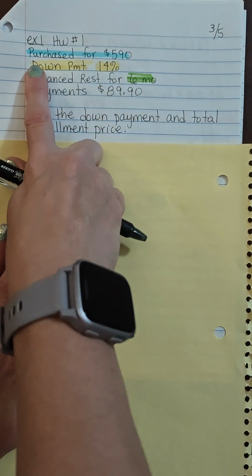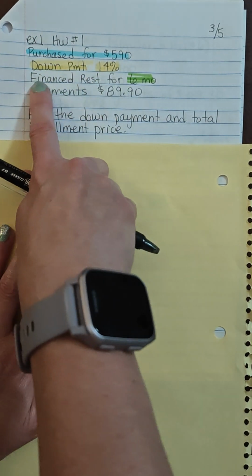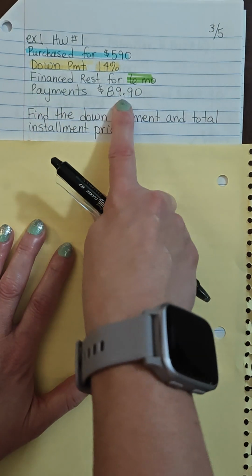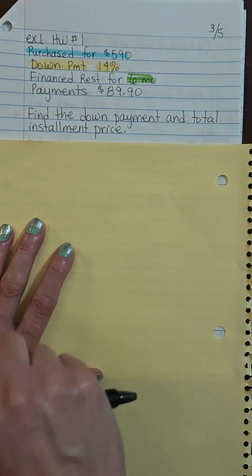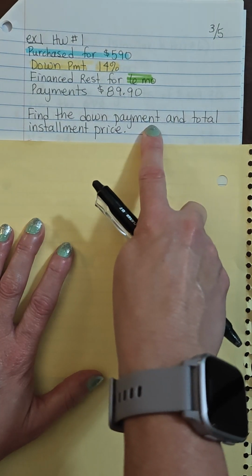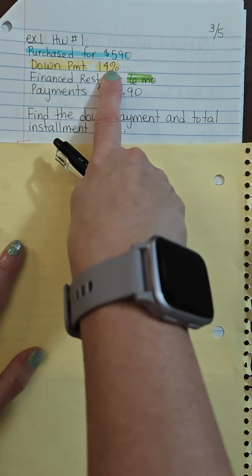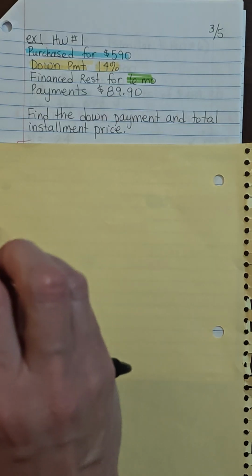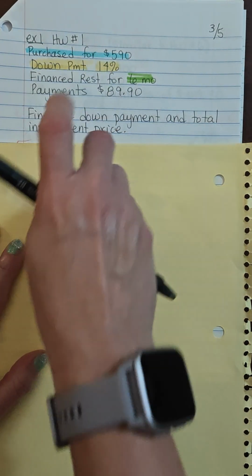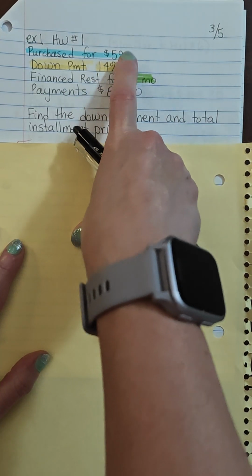We have this item purchased for $590, the down payment of 14%. You finance the rest for 6 months for payments of $89.90. Okay, that's pretty cool. They went ahead and gave us the payment amount. That's awesome, okay? Find the down payment and the total installment price. Now, the down payment is going to come from right here, 14%. But remember how I said a percent is not a constant. It's 14% of something. Well, it's 14% of your purchase price.